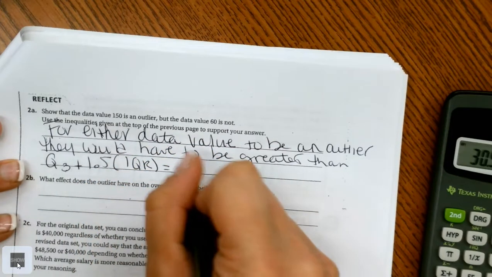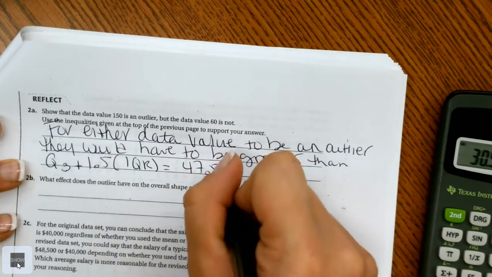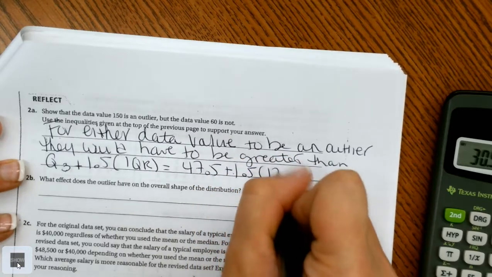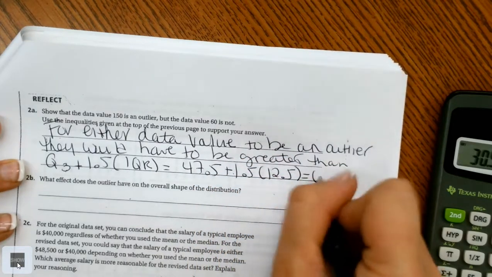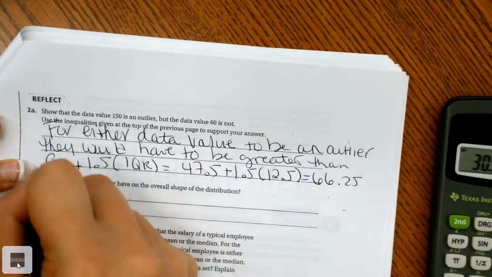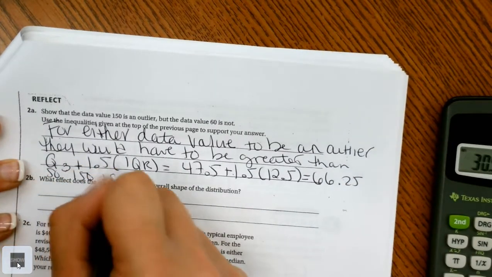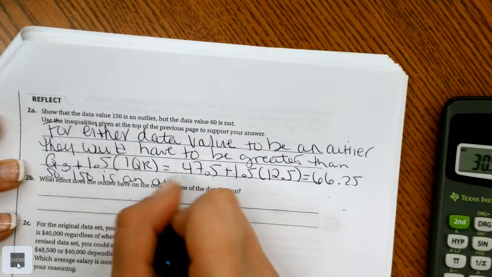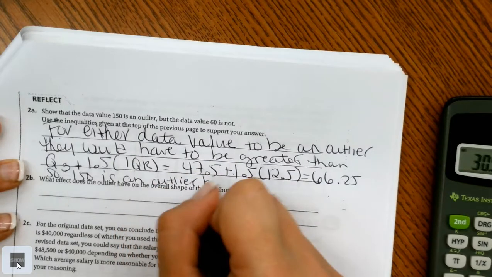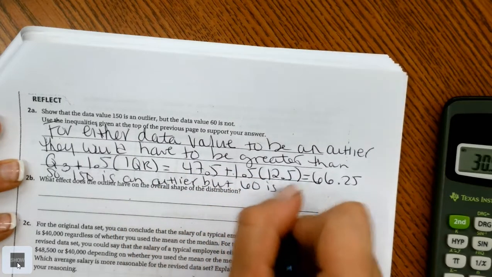So we'd have 47.5 plus 1.5 times 12.5. That's 66.25. So 150 is an outlier, but 60 is not.